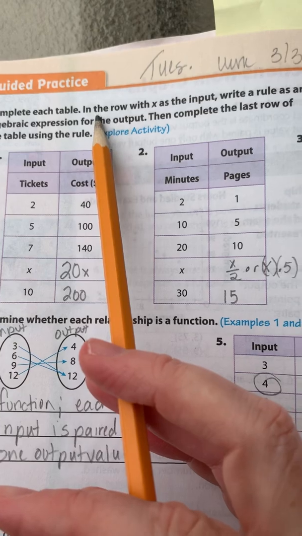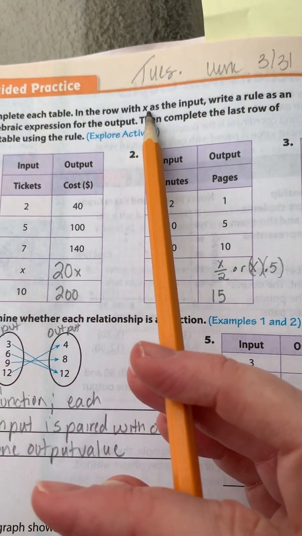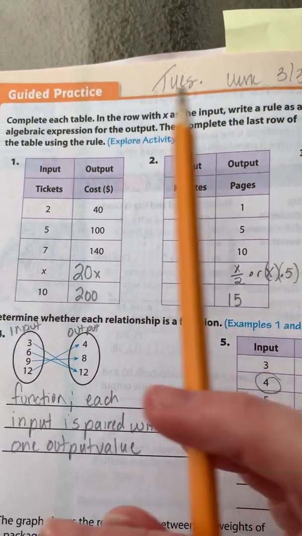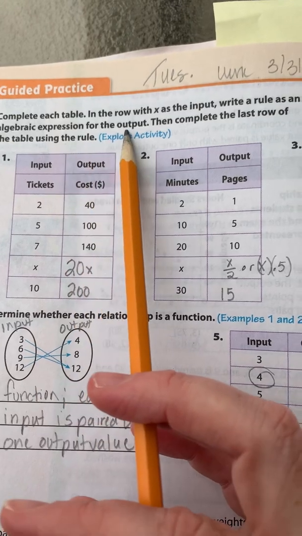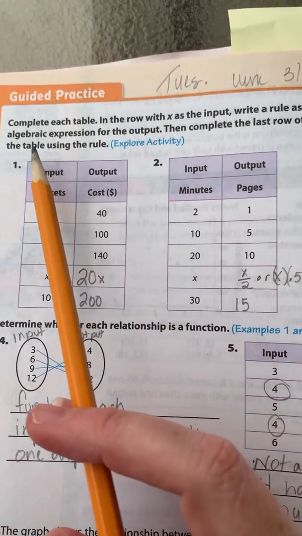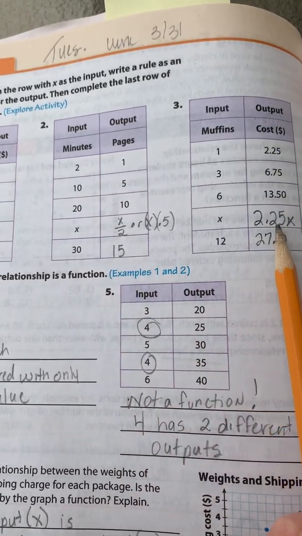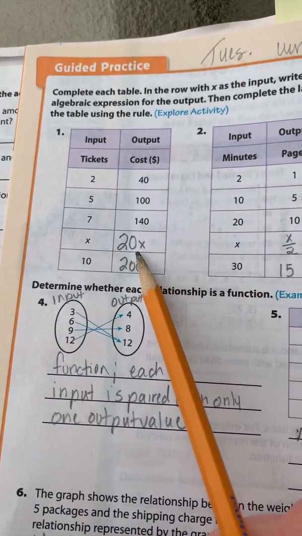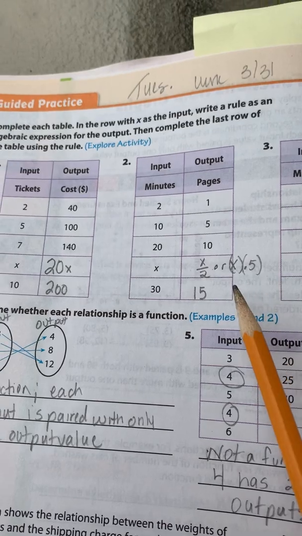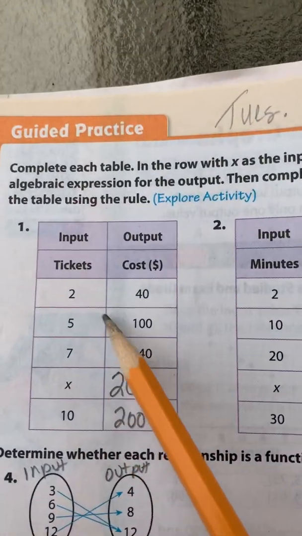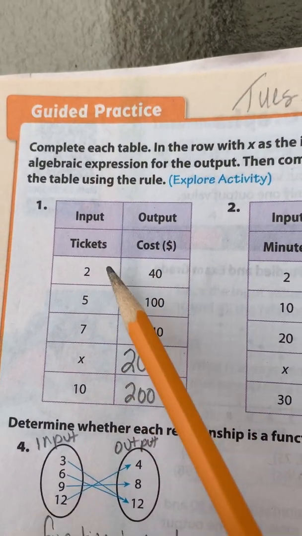Complete the table. In the row with the X as the input, write a rule as an algebraic expression for the output. Then complete the last row of the table using the rule. Okay, so when they asked for that X, that was probably the biggest mistake here, but overall this was looking really good. Okay, so they gave you, remember, input.